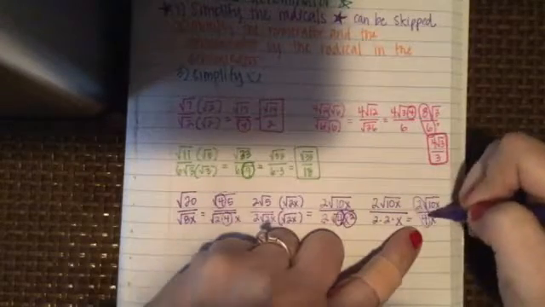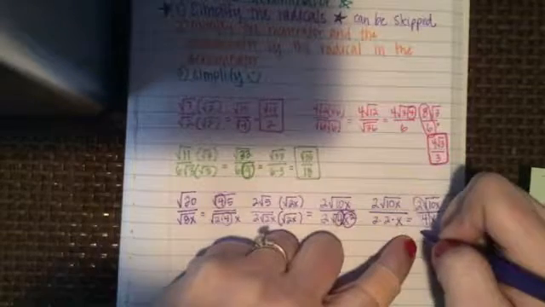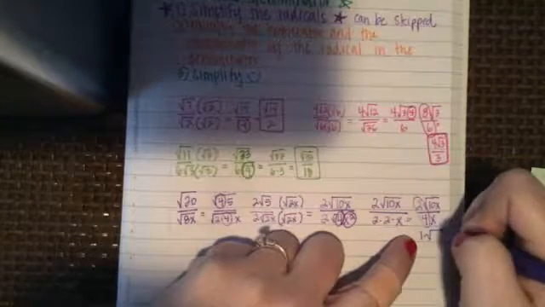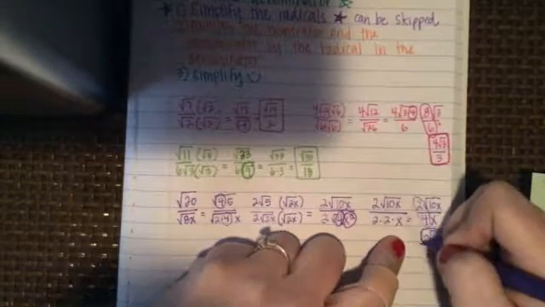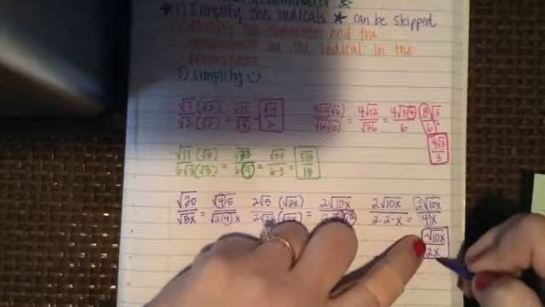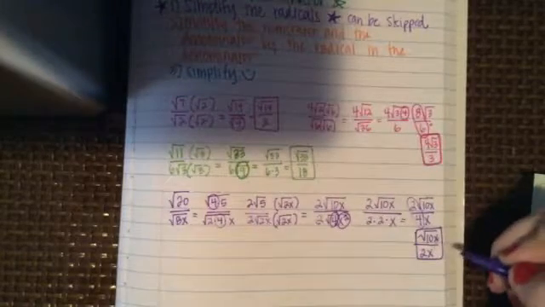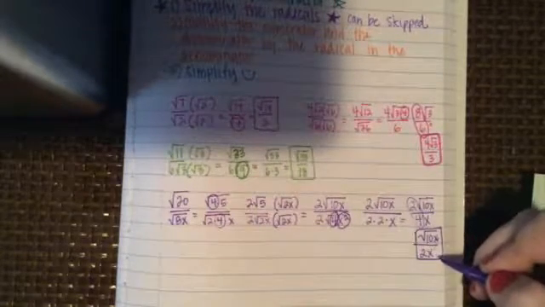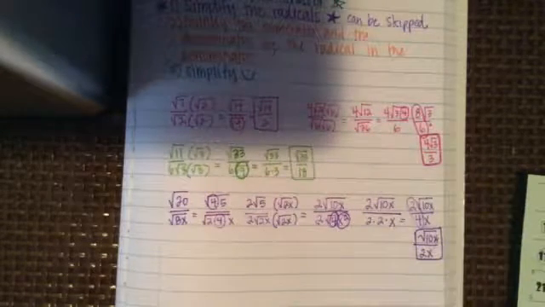Nope. That can be simplified. So 1, I don't really need it, radical 10x over 2x. These x's cannot be simplified because this x in the numerator is under the radical sign, and this x in the denominator is not under the radical sign.